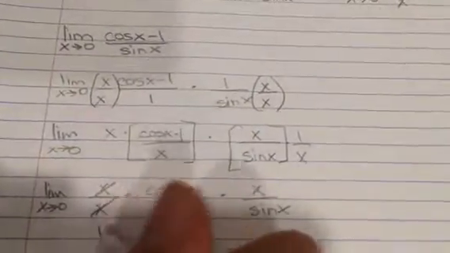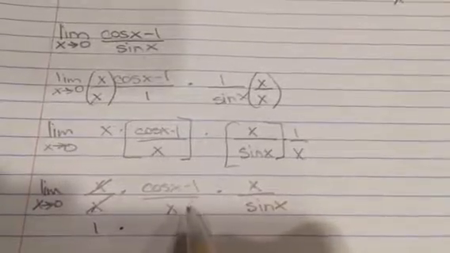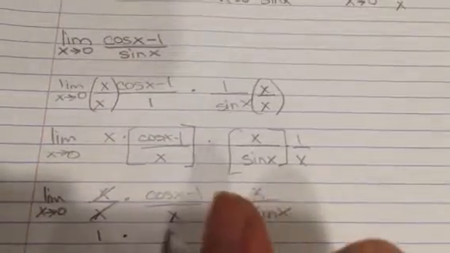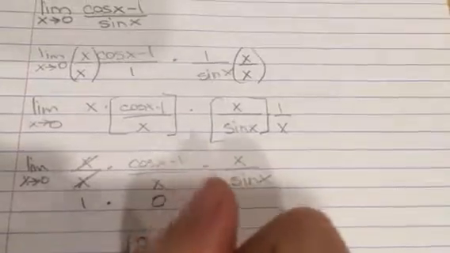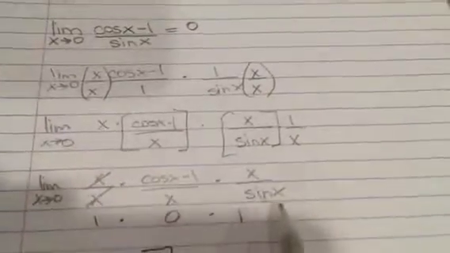Well, we know that x over x is just 1. And then cosine x minus 1 over x as x approaches 0 is 0, and x over sine of x is 1. So 1 times 0 times 1 is 0. So the limit of the original function here is 0. And we used known limits to come up with that.